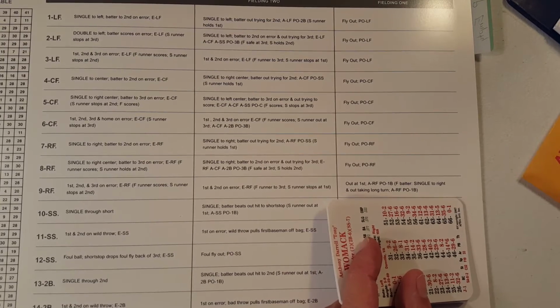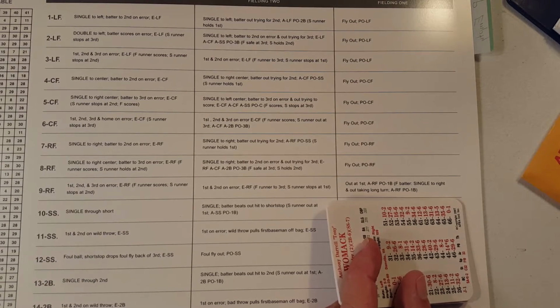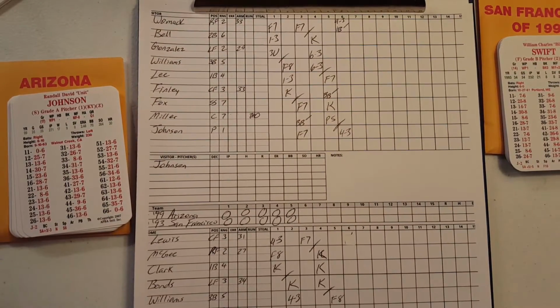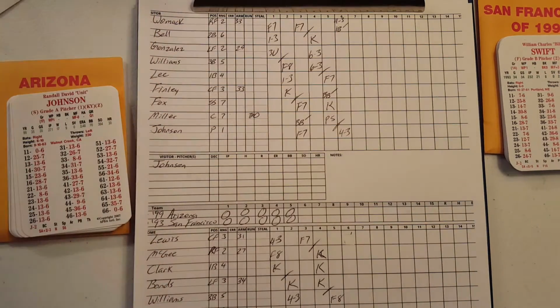So it's a single. And then a 9-3 put out. Okay. Interesting.